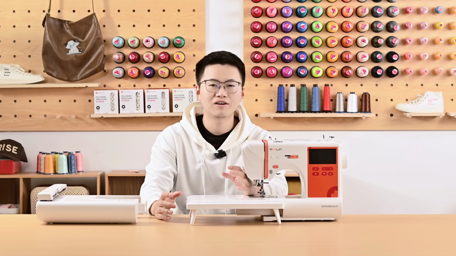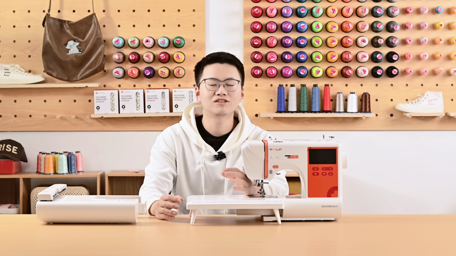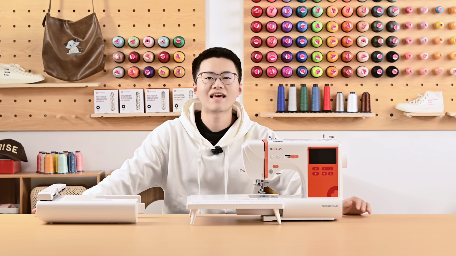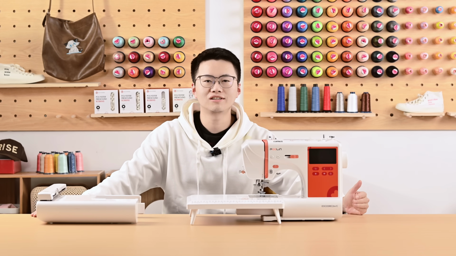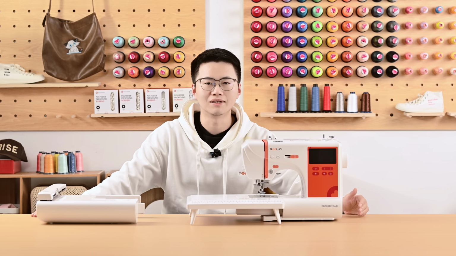Now that you are familiar with the sewing interface and the stitch settings, you can start customizing your stitches to match different sewing projects. In the next part, we will move on to the stitch functions and presser foot replacement.